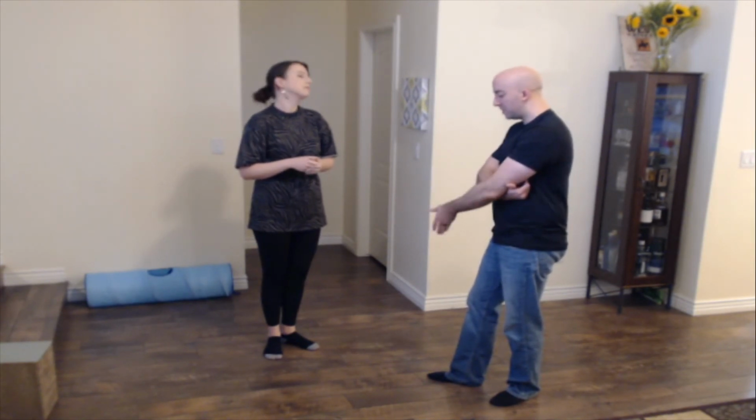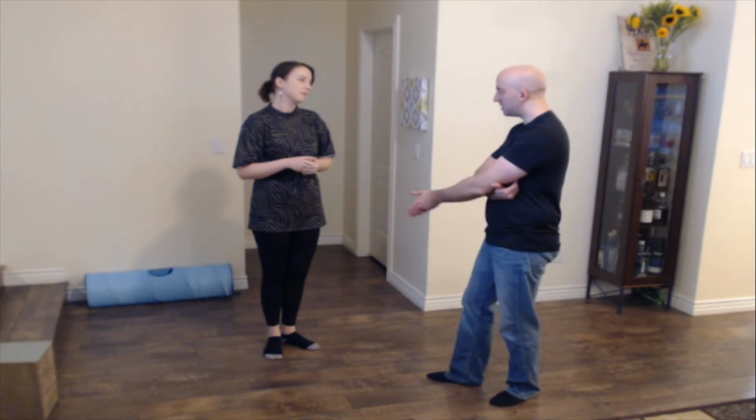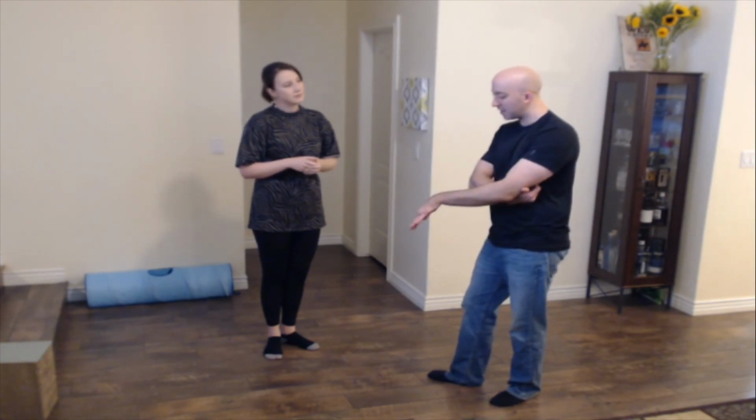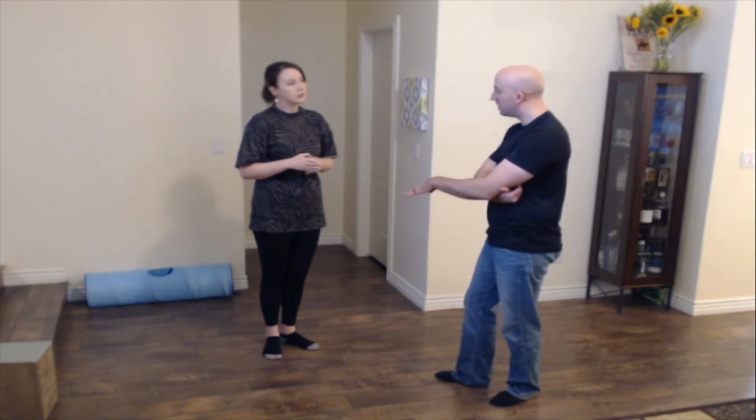I think the fifth position breaks make more sense to me, and they're easier than the front and back with the extra bounce. Can I tell you why I'm a big proponent of the bounce on the front and the back? It's so that you're keeping a consistent tempo throughout.